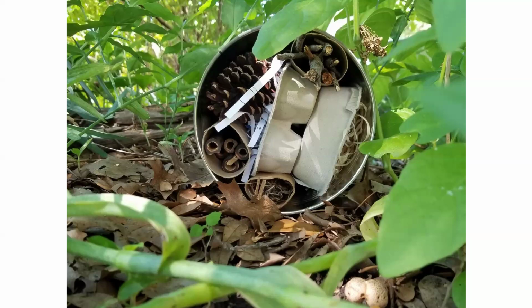You can use any container. And then just again, found materials: sticks, pine cones, pine needles, toilet paper tubes, bamboo. Just cram that stuff in there, and you can put it on the ground or in a tree, again various habitats, and that's just going to provide an area of shelter.